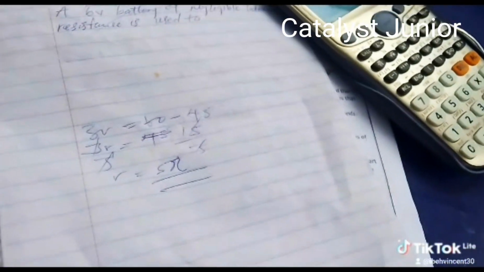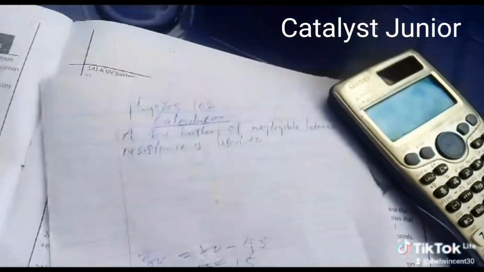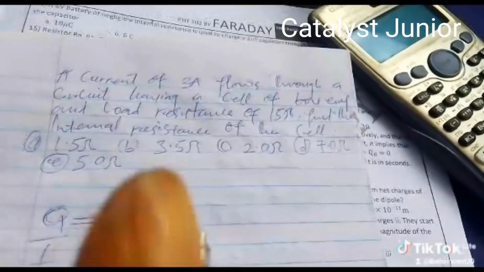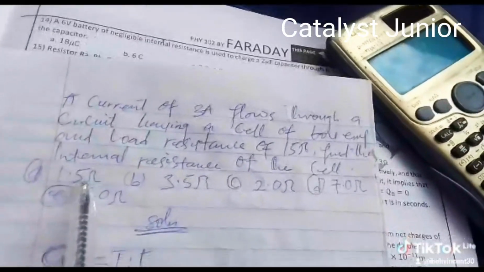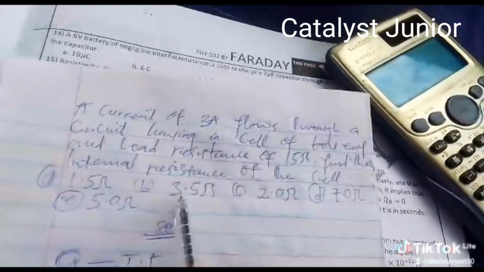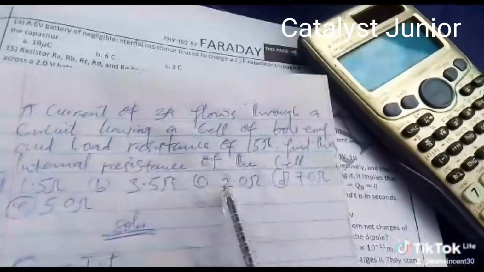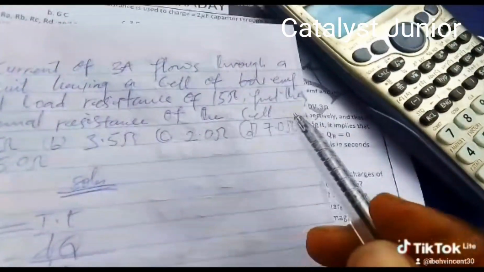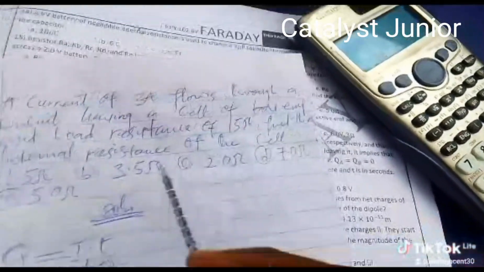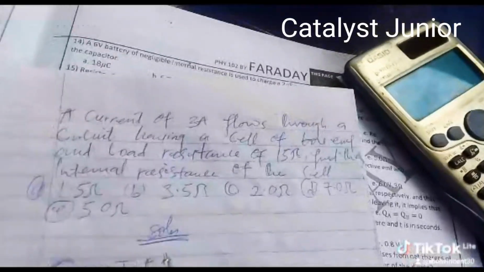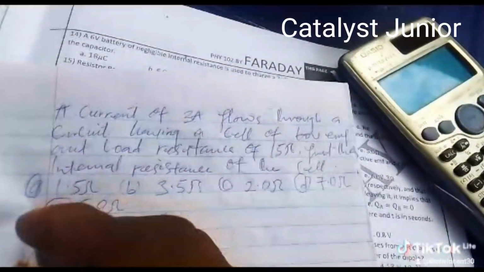So this is the final answer. If you go to the options here, we have that A is 1.5 ohms, B is 3.5 ohms, C is 2.0 ohms, D is 7.0 ohms, and E is 5.0 ohms. So our final answer is 5.0 ohms.